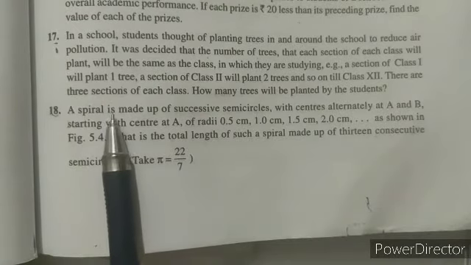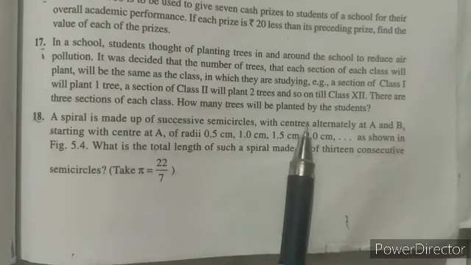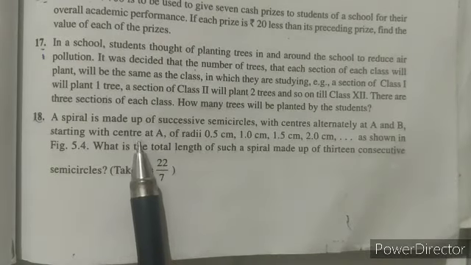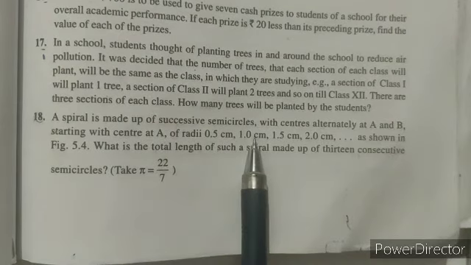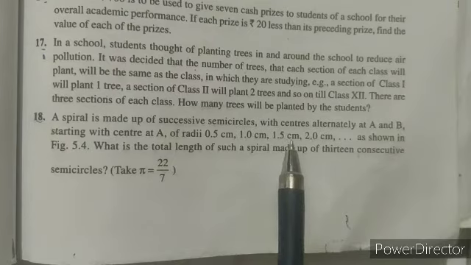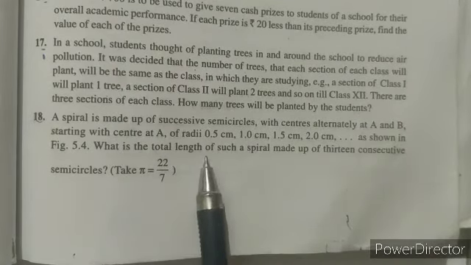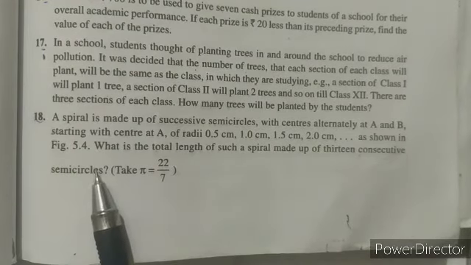In 18th question, a spiral is made up of successive semicircles with centers alternately at A and B, starting with the center A, of radius 0.5 cm, 1 cm, 1.5 cm, and so on. What is the total length of such a spiral made by 13 consecutive semicircles?